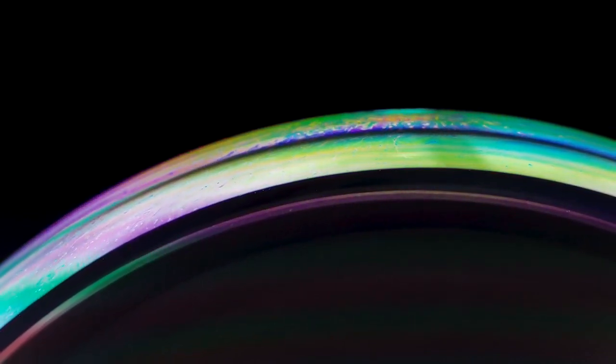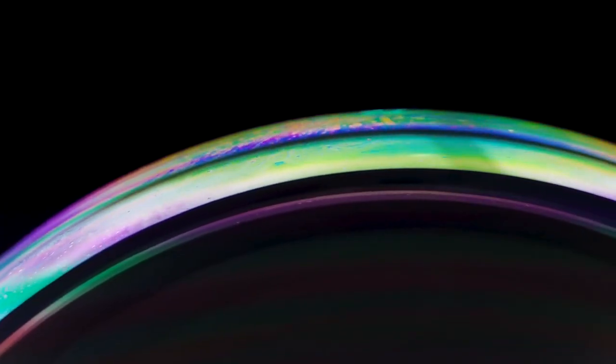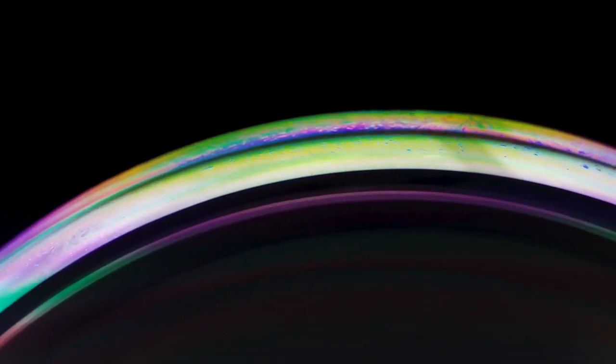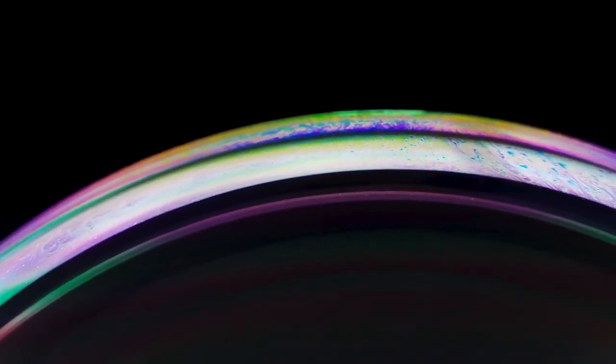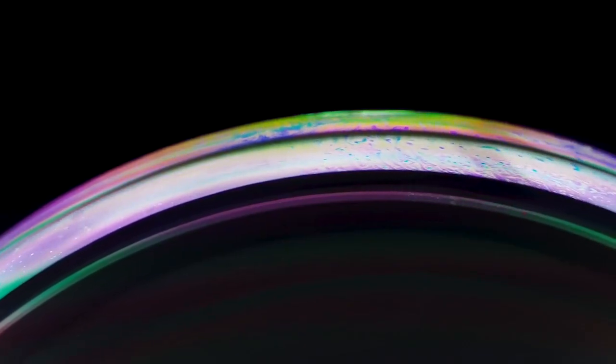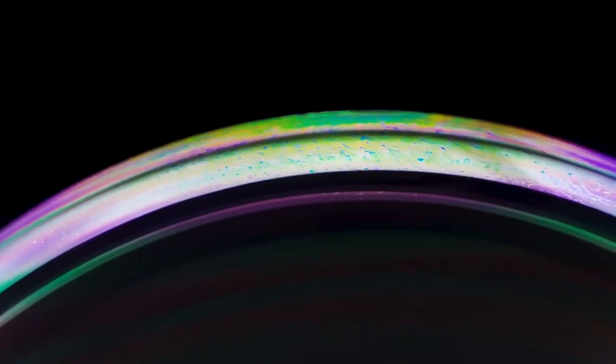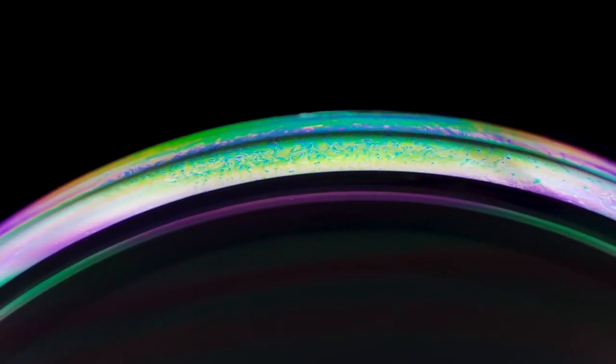In summary, when light strikes a surface or passes through a medium, it may bounce off, bend, be absorbed, or spread out. These interactions explain many everyday optical phenomena and are fundamental to understanding how light behaves.